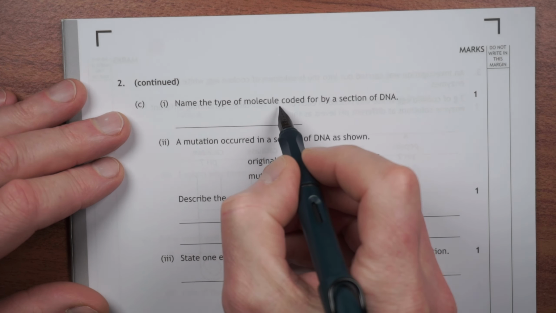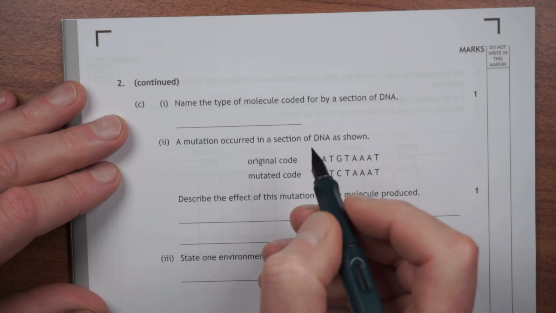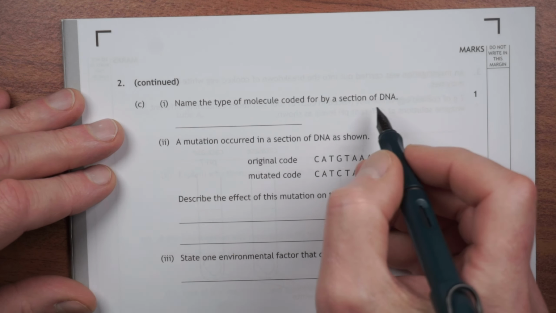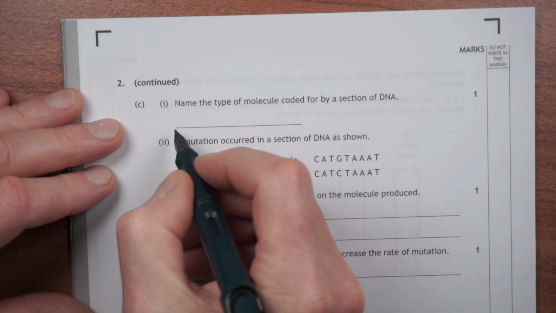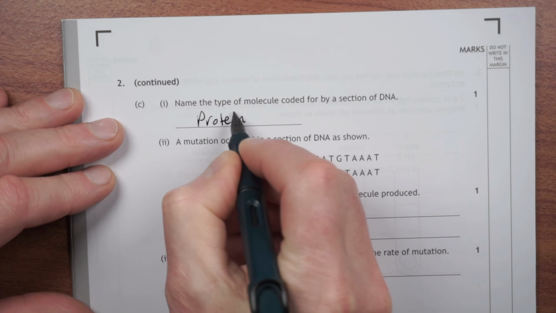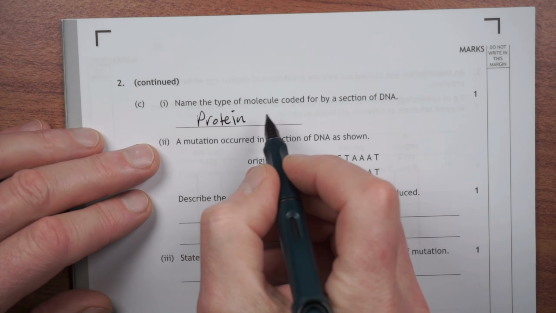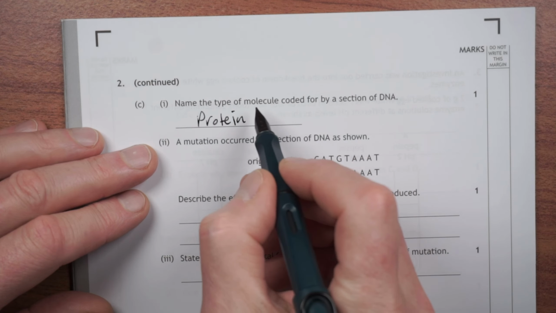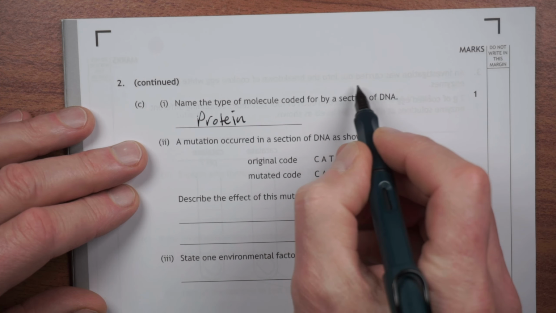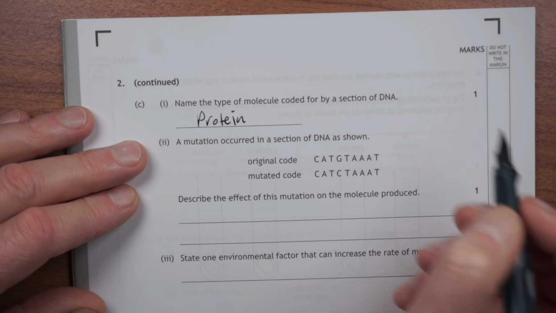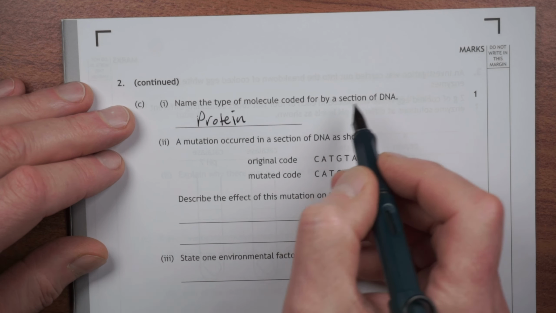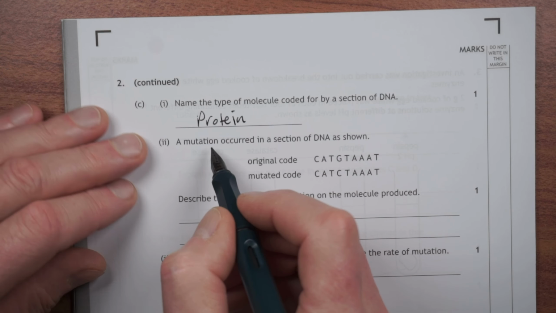Name the type of molecule coded for by a section of DNA. Well, a section of DNA is a gene, and a gene codes for a protein, all right, through the process of protein synthesis. So it's a protein. Okay. Let's see, that's a nice straightforward question. That's just something you know, right? So the section of DNA, they haven't given anything away just yet. They may have asked somewhere else in the paper to say what a section of DNA is. It may be in the multiple choice.